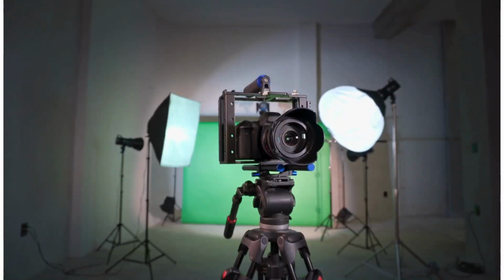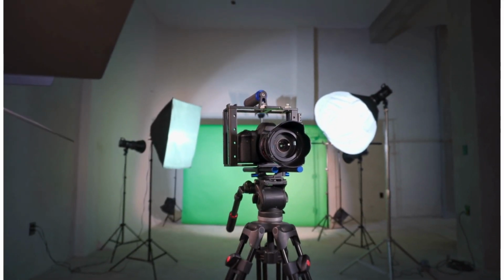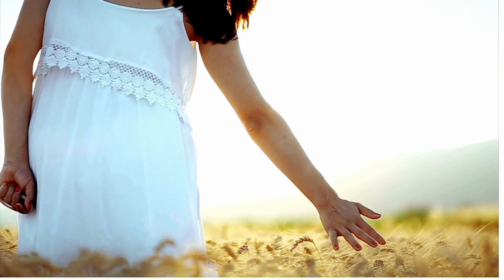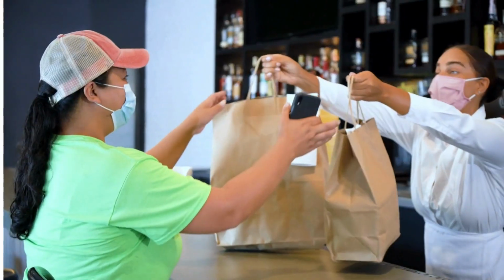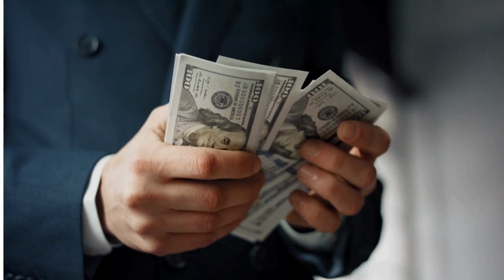The lighting is more important than you think, by the way. Even if you're recording on a phone, make sure you have enough light, whether that's natural sunlight or a ring light. You can pick up a basic ring light for less than $50, and it makes a world of difference.